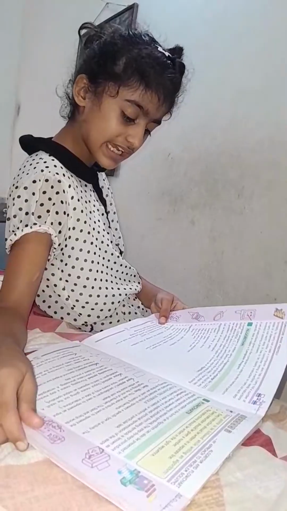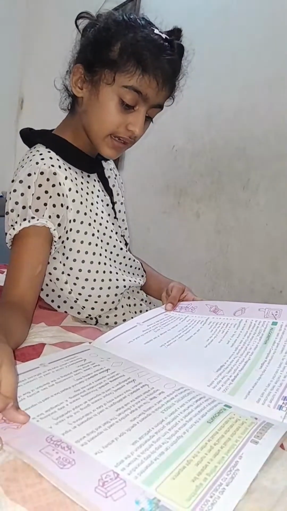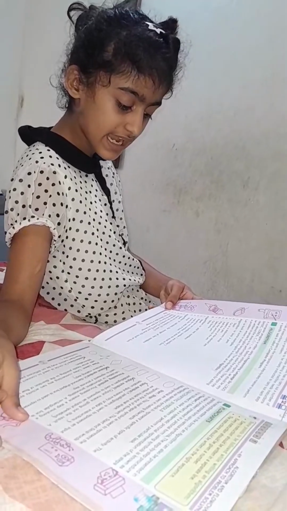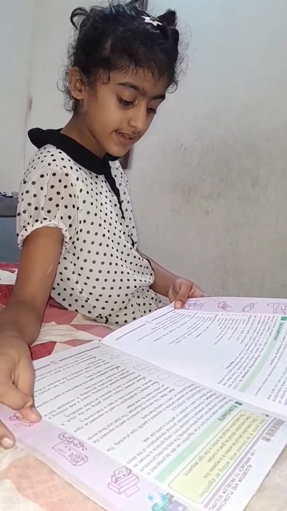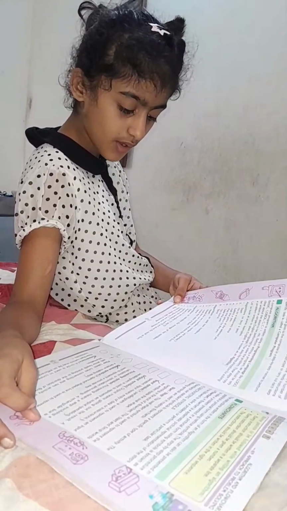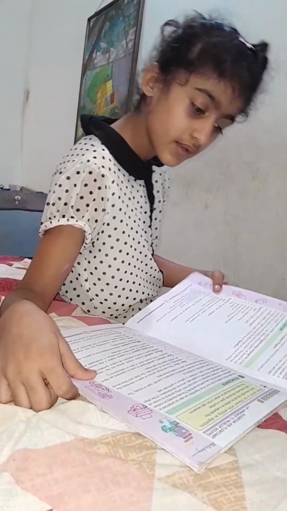Algorithm to calculate the average of two numbers. Start, read the two numbers, number one and number two. Add the two numbers, number one and number two, and store the result as sum. Divide the sum by two and store as average. Print the stored value of average, stop.